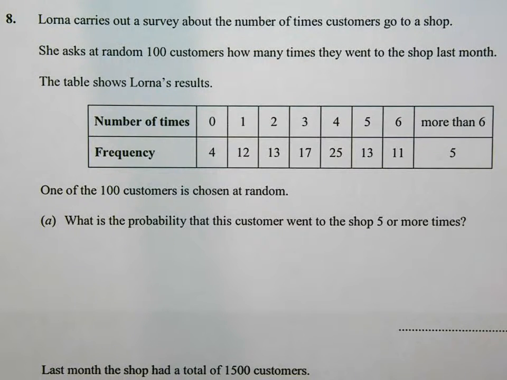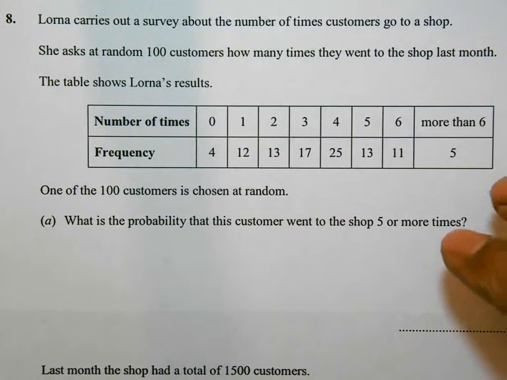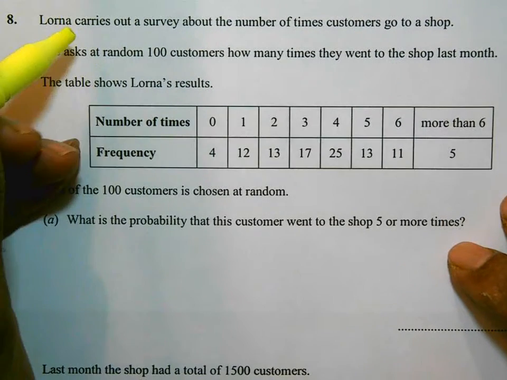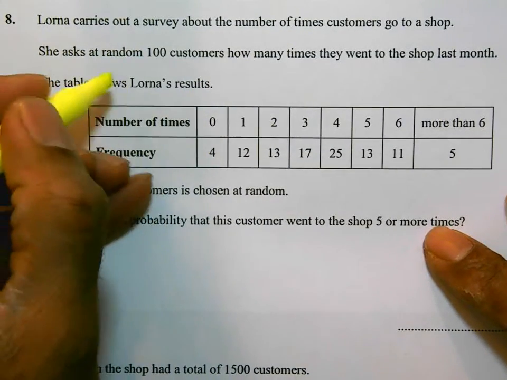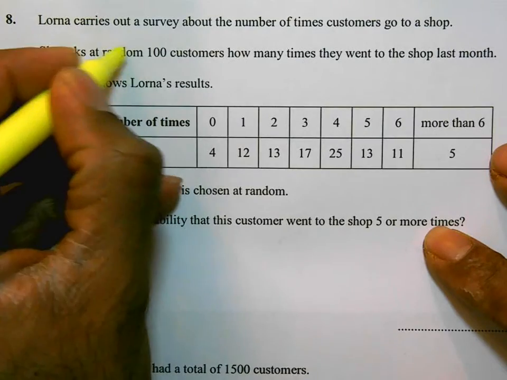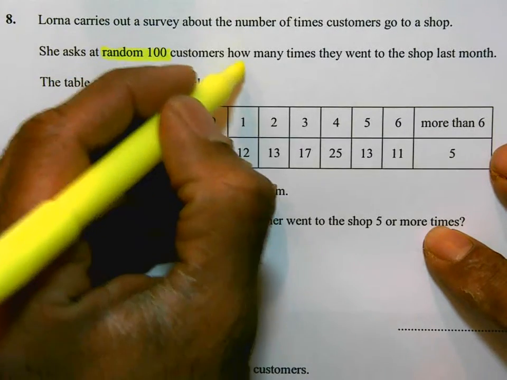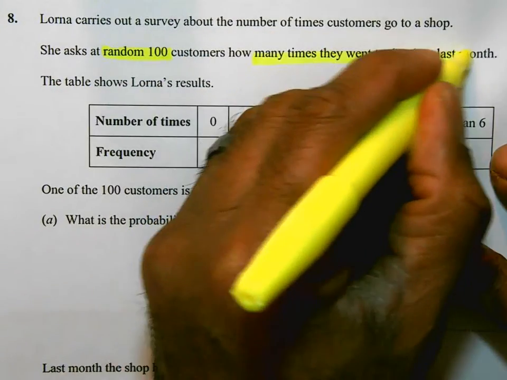Okay, this is question number 8 on the June 2014 calculator paper. So question 8 says, Lorna carries out a survey about the number of times customers go to a shop. She asks a random 100 customers how many times they went to the shop last month. The table shows the results.